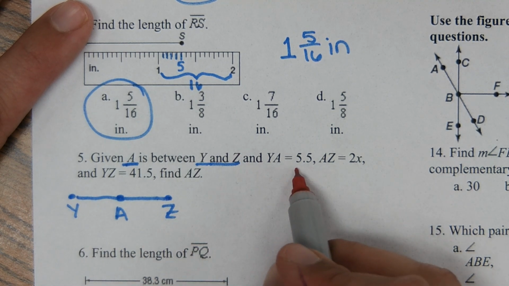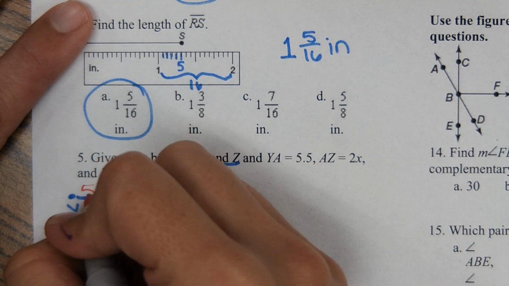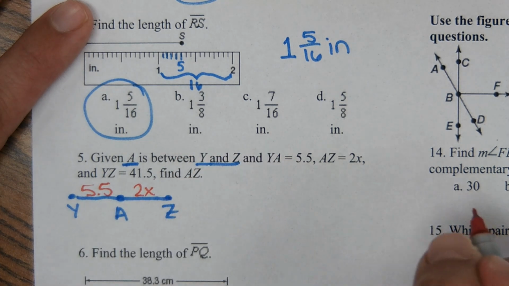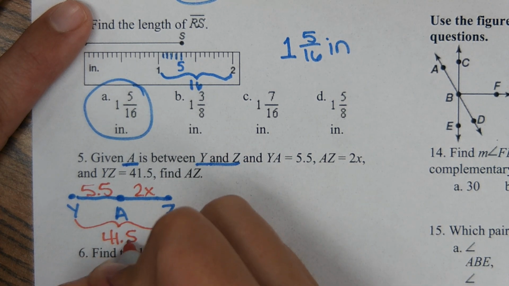And now, given the values that they gave me, I'm going to label everything. YA is 5.5, AZ is 2x, and YZ is 41.5.